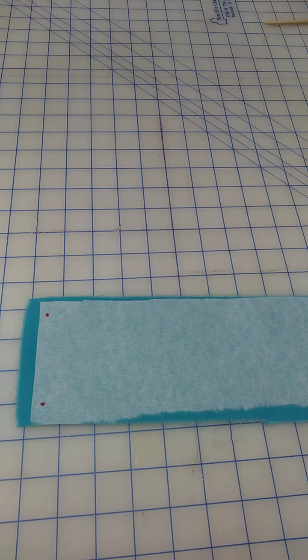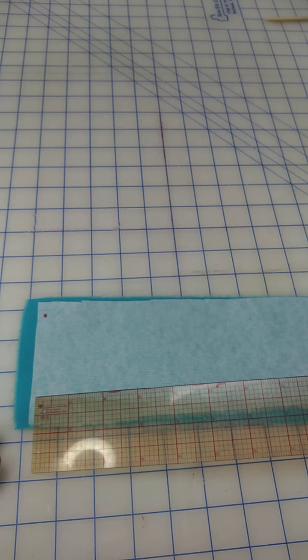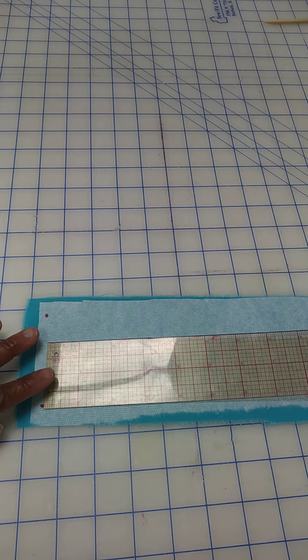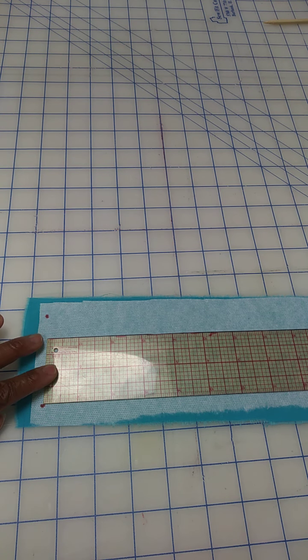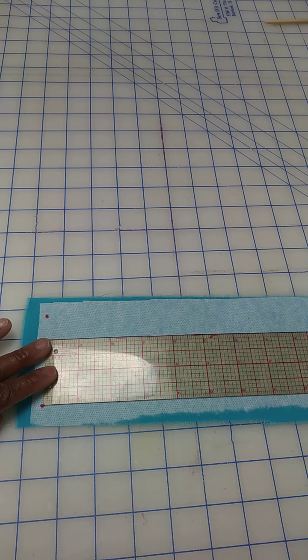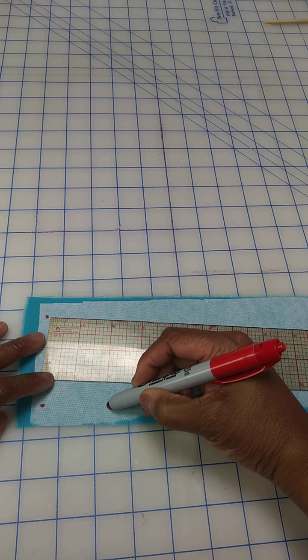Then you will make your extension mark. I'm using a 2-inch extension, starting from that 5/8 inch seam allowance. I'm measuring down 2 inches. I'm going to make this a larger dot.